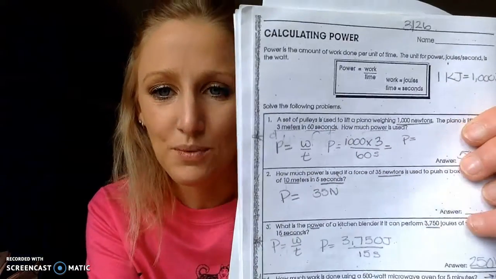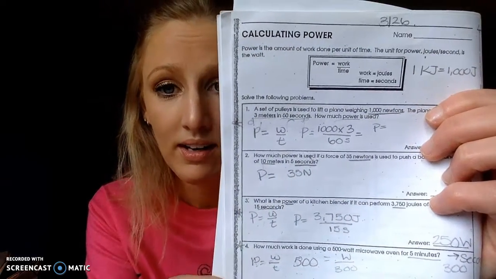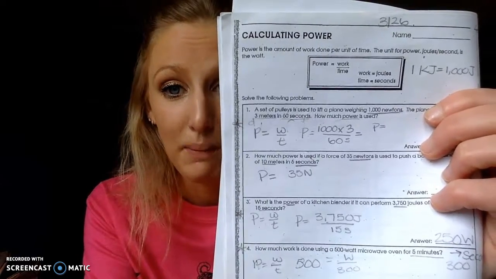Okay? So we are working on calculating power. She explains in the notes what power is and how we do that. So again, make sure you watch that video if you haven't already. So here we go. We're going to start with this worksheet. It says calculating power up at the top. Please make sure to write your name on this paper and write either P7 or P8 based on whichever period you are in.